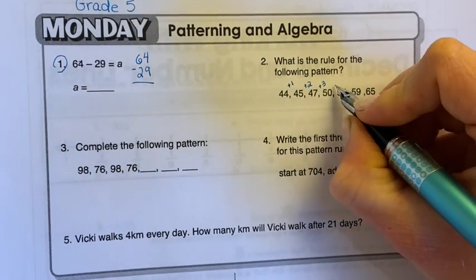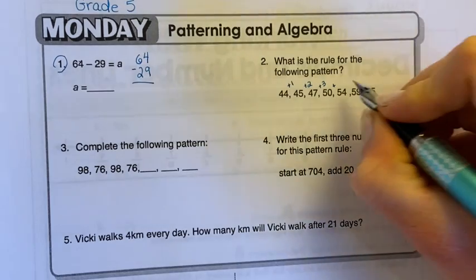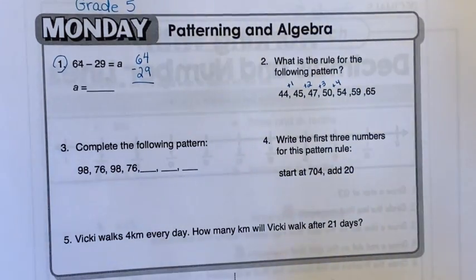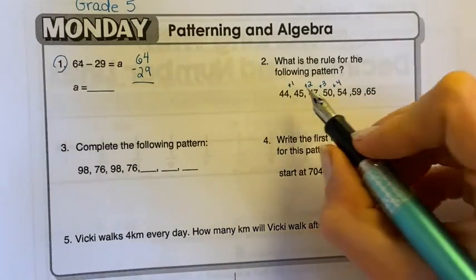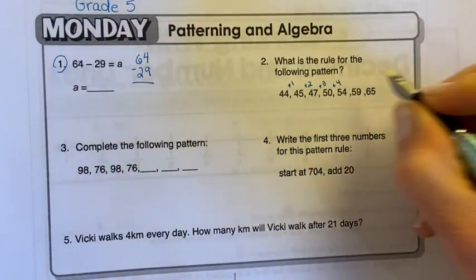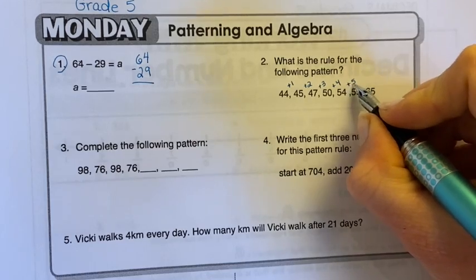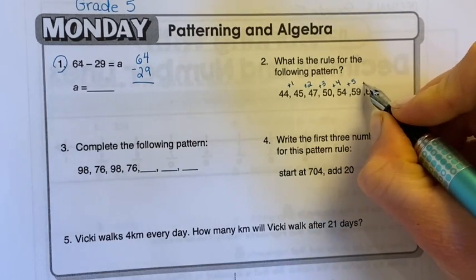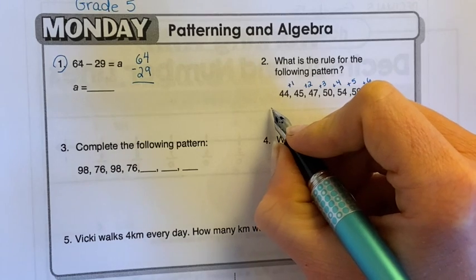From 50 to 54, it's plus 4. Do you see the pattern? The pattern is increase by 1 more each time. So you're increasing by 1, then by 2, by 3, by 4. What would come next? That's right, plus 5, and then plus 6.